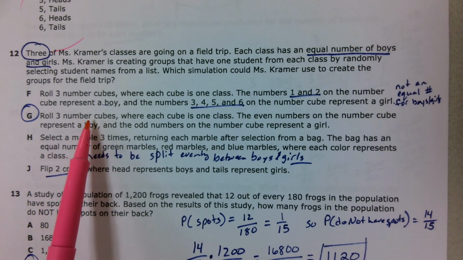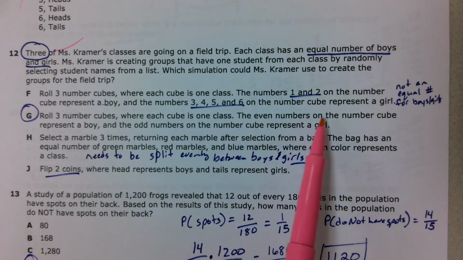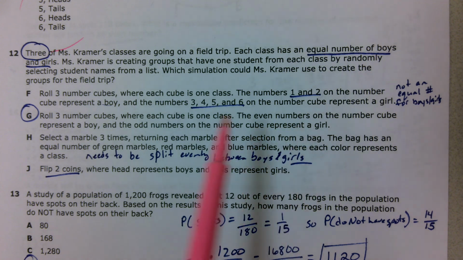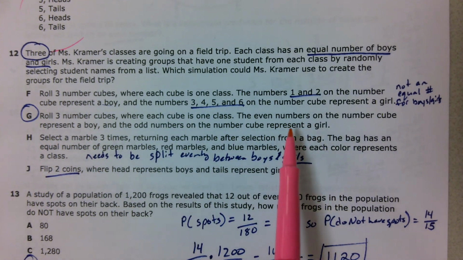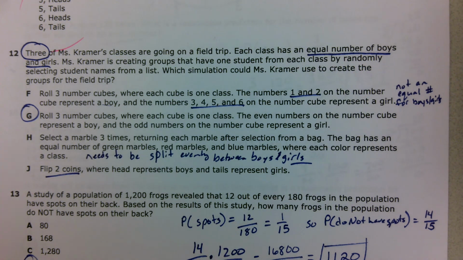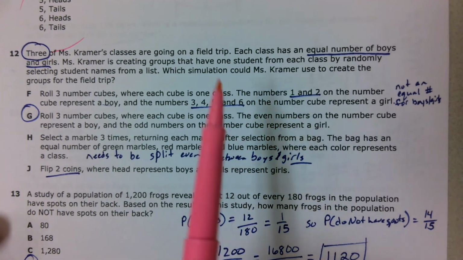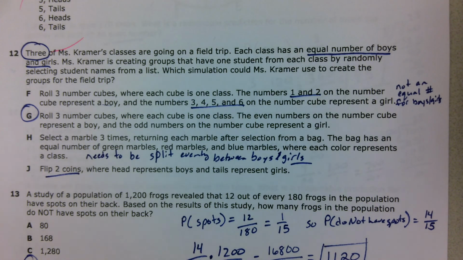G, roll 3 number cubes where each cube is 1 class. The even numbers on the number cube represent a boy, and the odd numbers on the number cube represent a girl. So we've got 3 classes. So each roll, she's going to get a boy or a girl, and there's an equal amount of possibilities in getting an odd number or an even number. So this would be a good way to randomly select it using the number cubes.